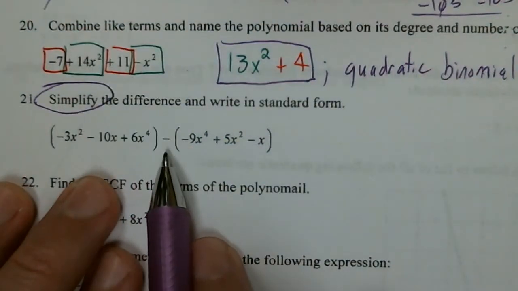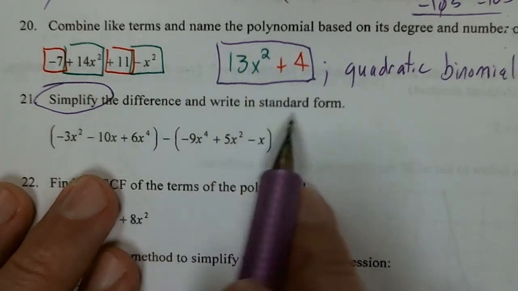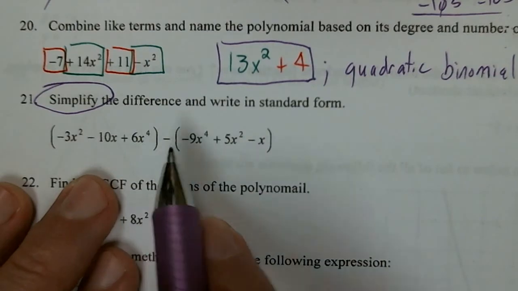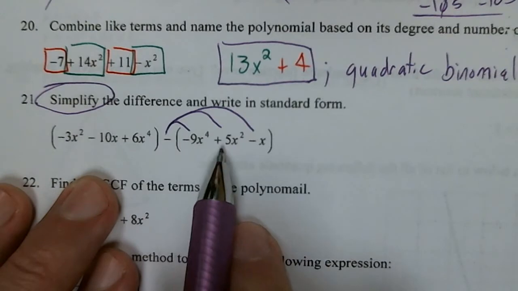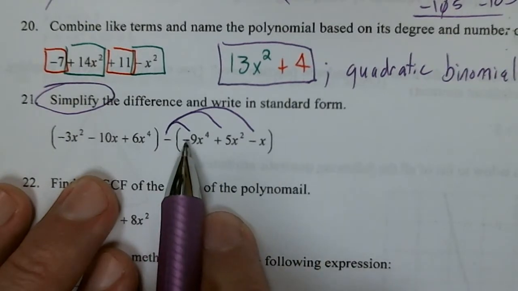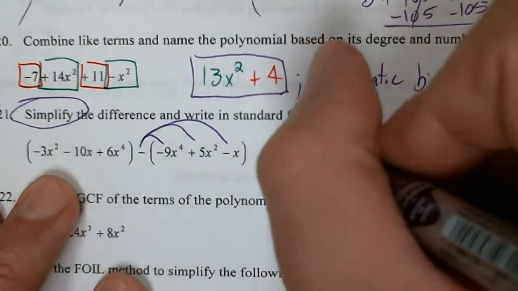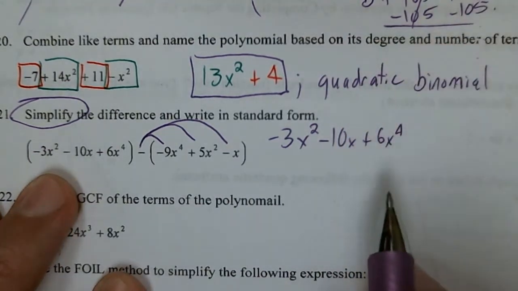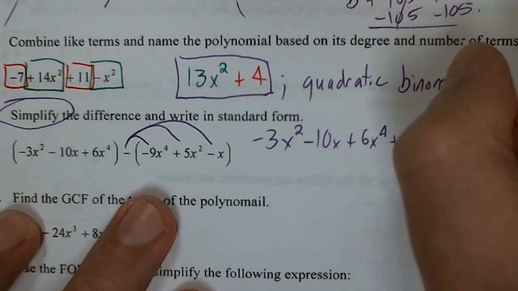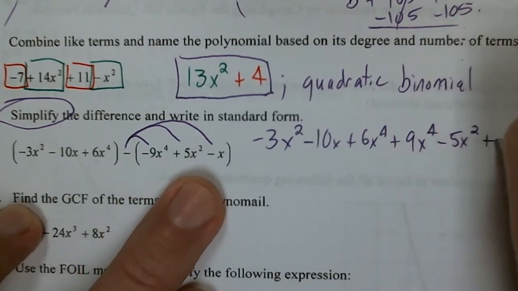All right, simplify. There's no equation. Simplify the difference. So I've got a minus sign in between both of these guys. When I have a plus here, I don't even need the parentheses. I just combine my apples and oranges and go from there. But when there's a minus sign, guys, you've got to distribute the negative. That means you're going to flip all three of these signs. So that's going to become a plus, that becomes a minus, that becomes a plus. So I'm going to rewrite this expression. Negative 3x squared minus 10x plus 6x to the fourth. I don't need parentheses anymore. That's going to become a positive 9x to the fourth. That's going to become a negative 5x squared, and that's going to become a plus x.